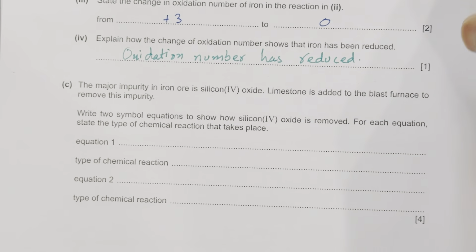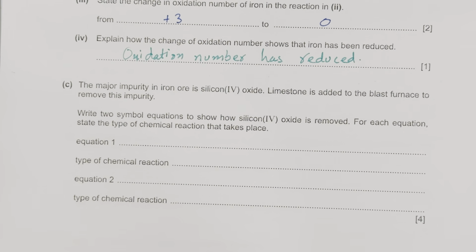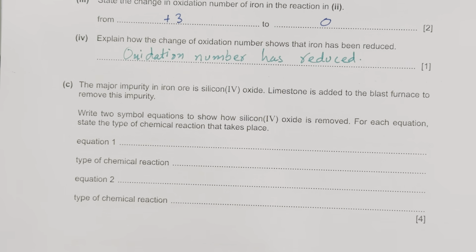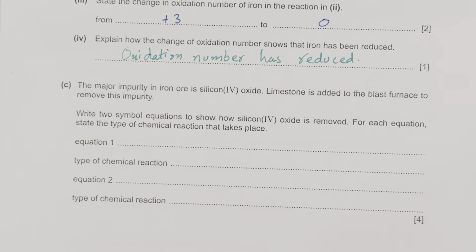The major impurity of iron ore is silicon dioxide. Limestone is added to the blast furnace to remove this impurity. Write two symbol equations to show how silicon dioxide is removed. For each equation, state the type of chemical reaction that takes place. Okay, first we add limestone.